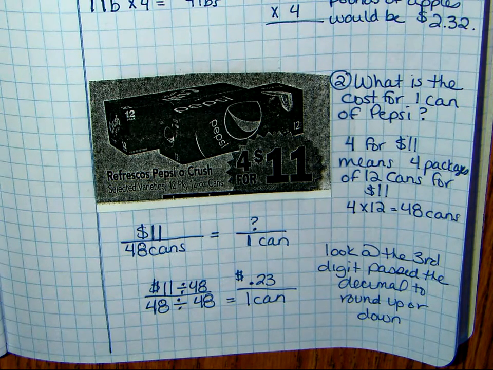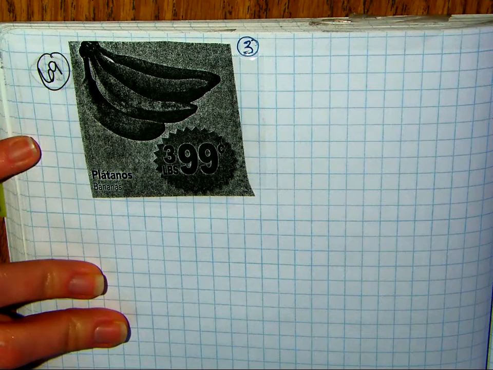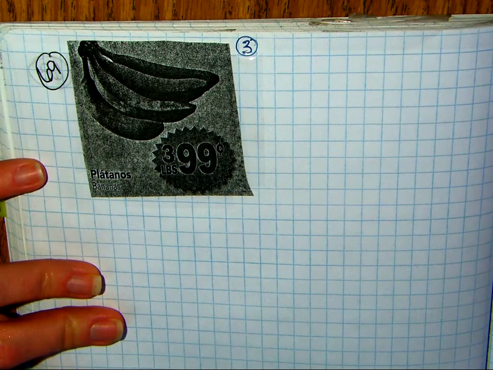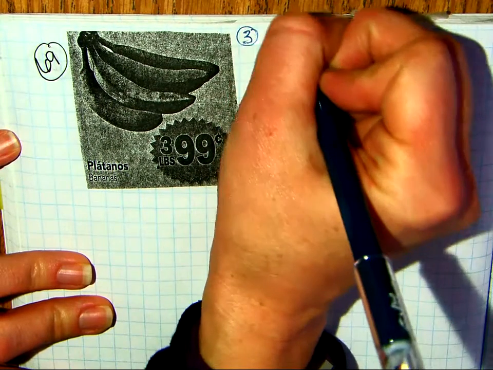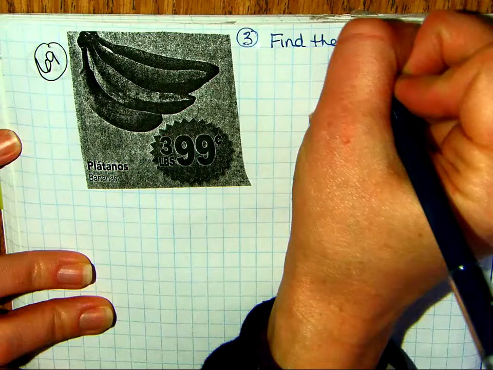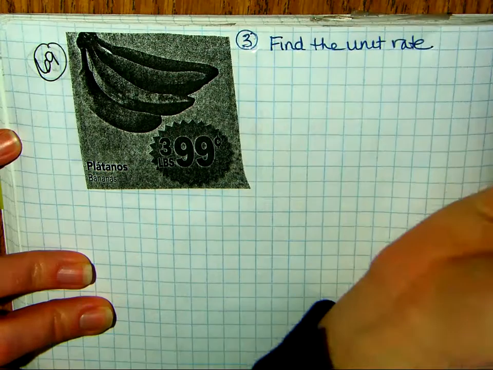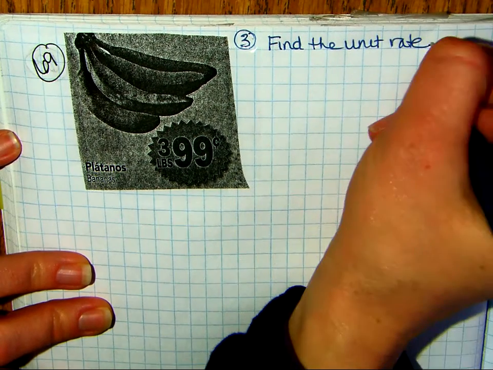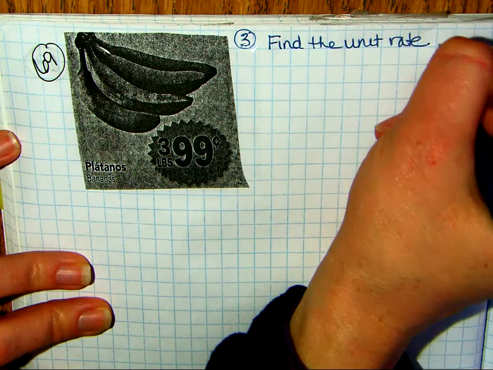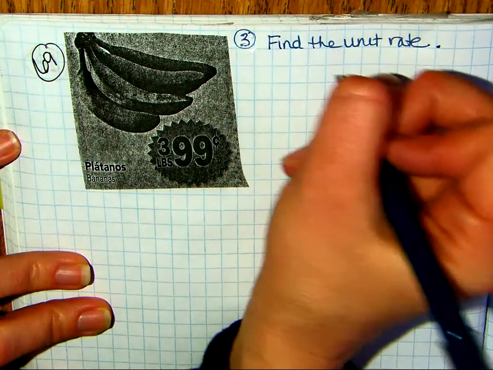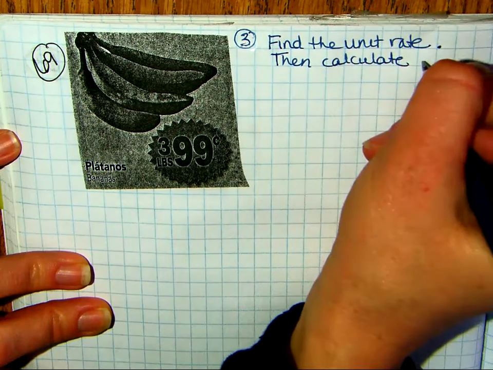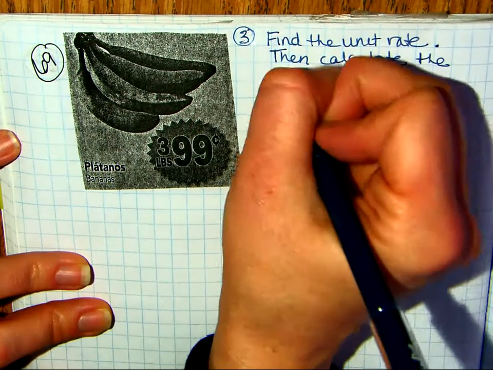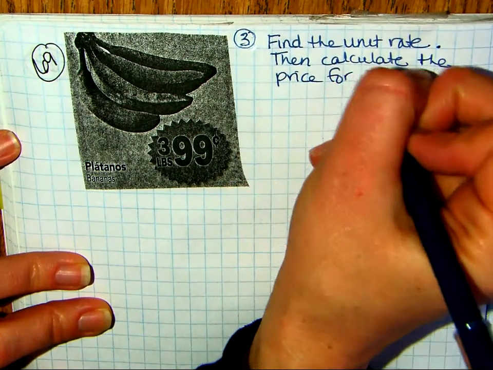Okay, so now let's go over to page 69. On page 69, you have platanos, you have bananas. We're going to find the unit rate. We are going to then calculate the price for 7 pounds.